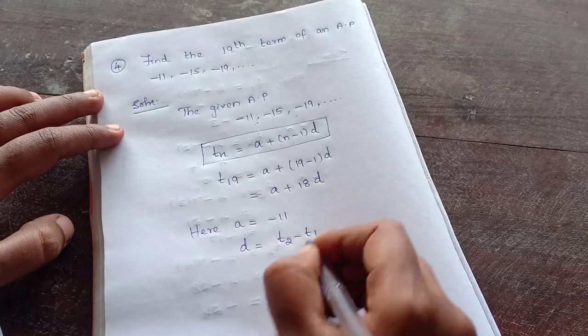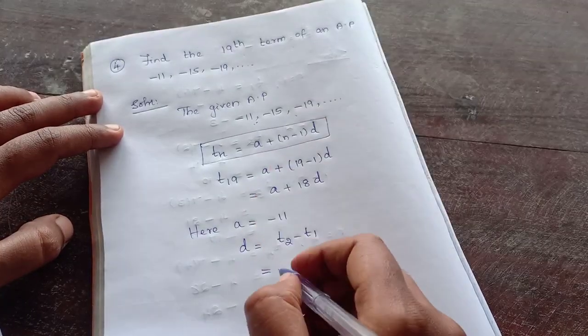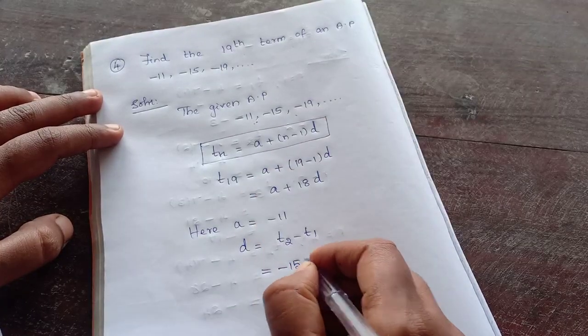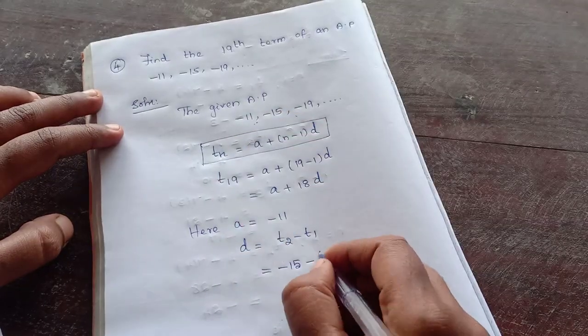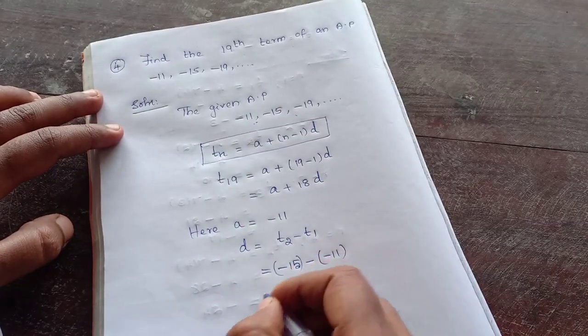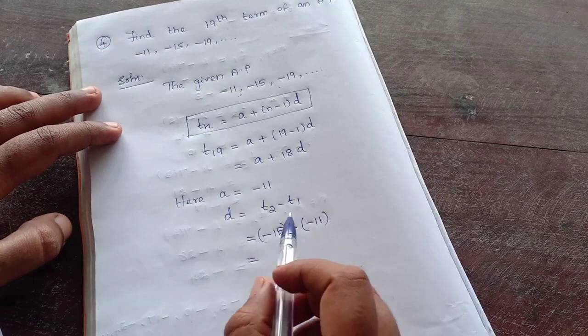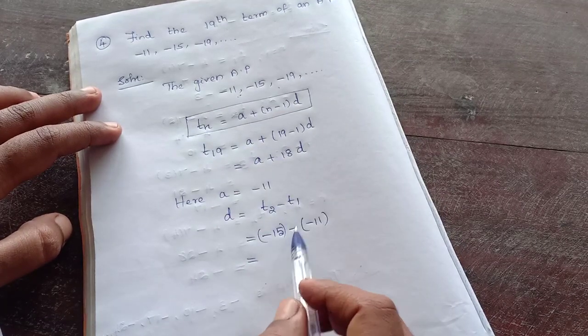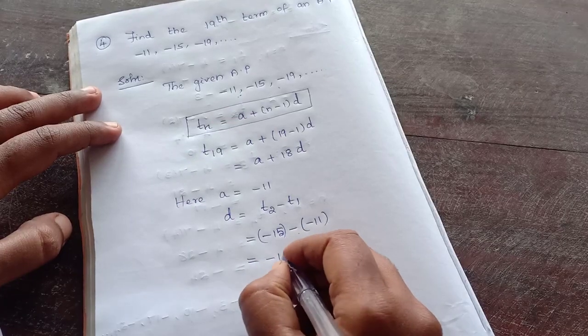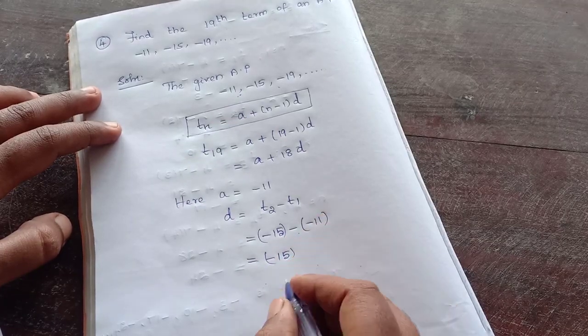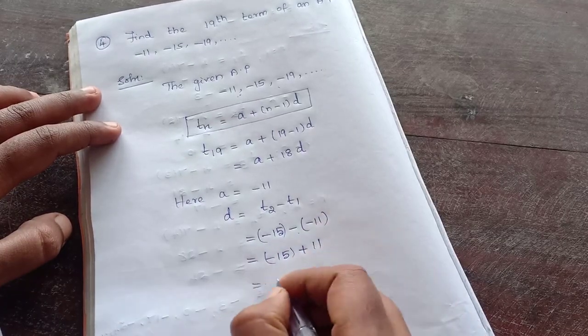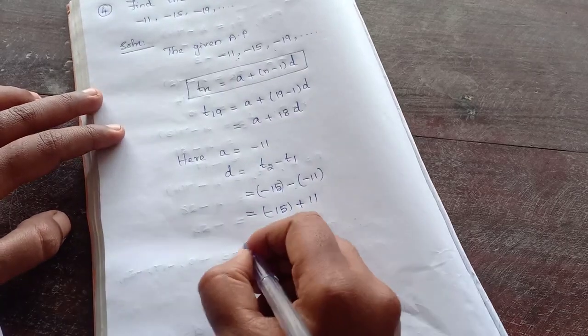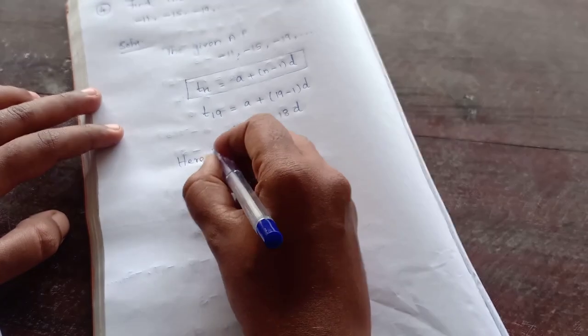T2 minus T1, which is second term minus 15 minus first term minus 11. Be very careful while writing the negative numbers. So minus 15, this minus into minus, plus 11, which is equal to minus 4. Common difference is minus 4 and A is minus 11.